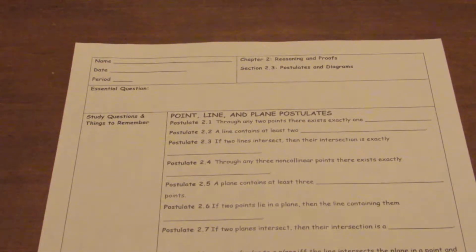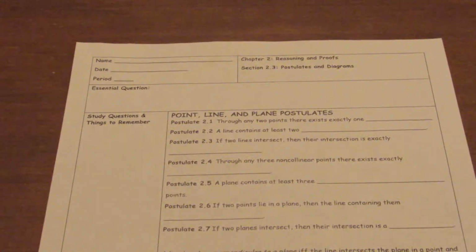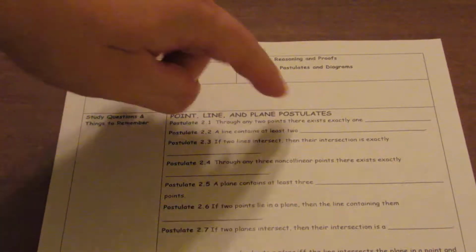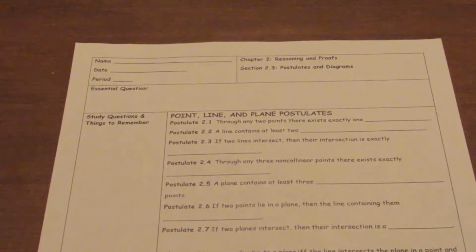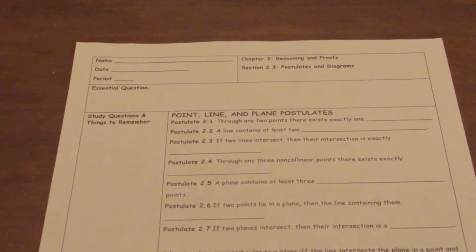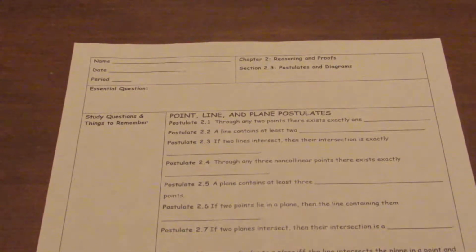Section 2.3, Postulates and Diagrams. So we're looking at some postulates on our points, lines, and planes. A lot of these are things we've already discussed. We're just formalizing them. And then we'll look at how that relates to diagrams and what I can know for sure when I'm looking at the diagram.